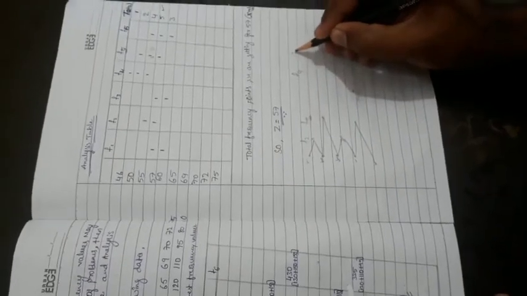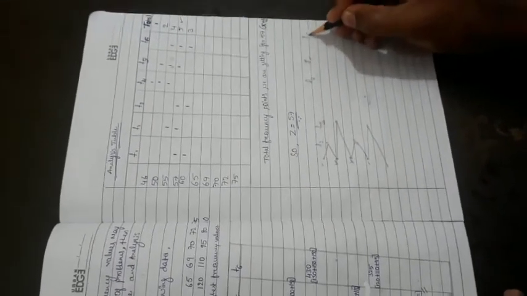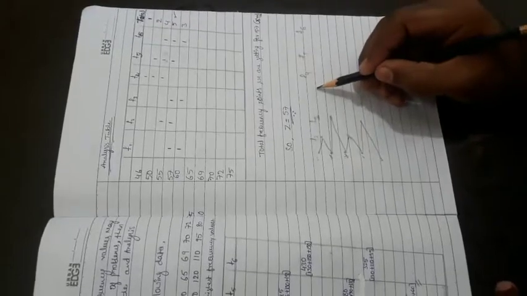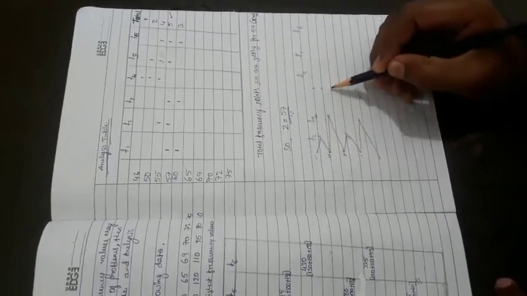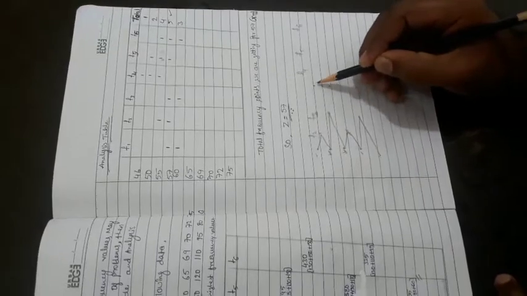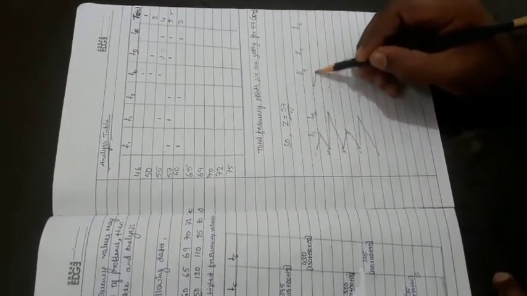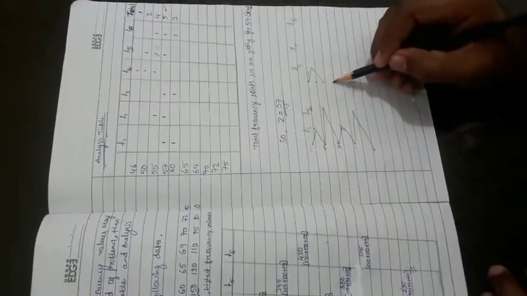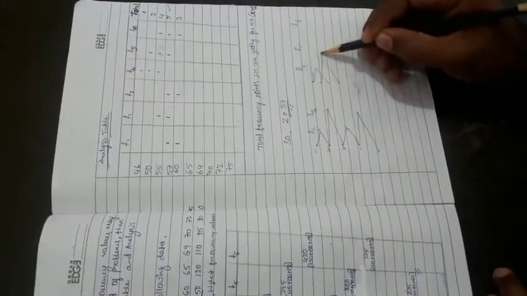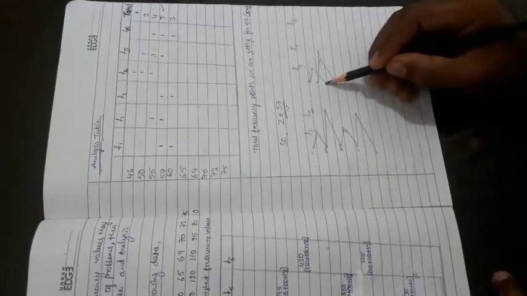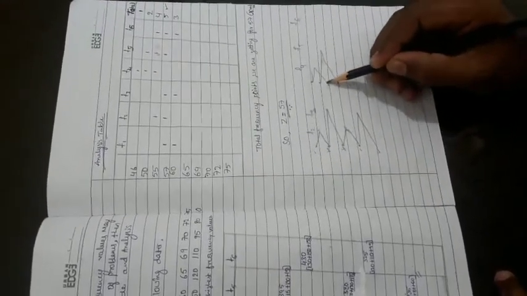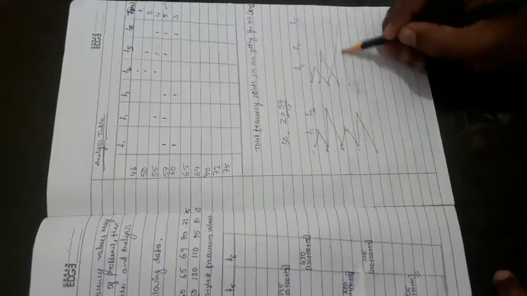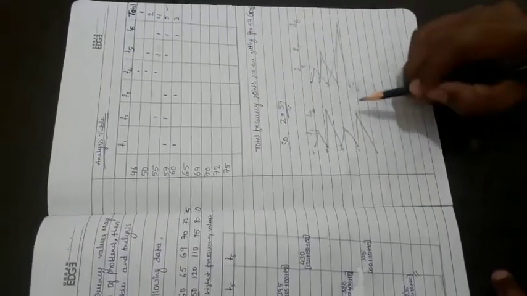What about F4, F5, F6? Same, add up three numbers. First, second, third, you write that in F4. Next, first, second, third, write it in F5. Next, this one and this one, write it in F6. This is how you have to calculate.